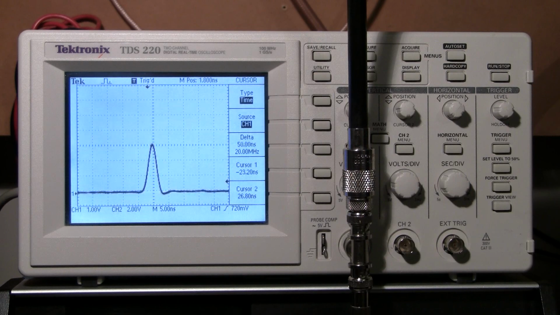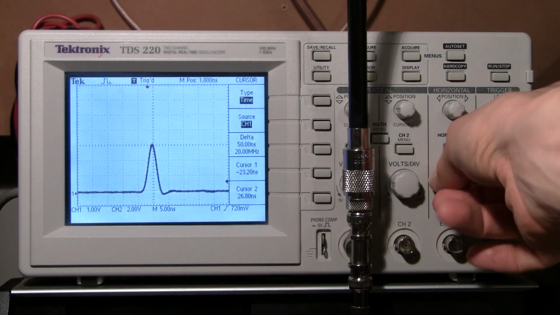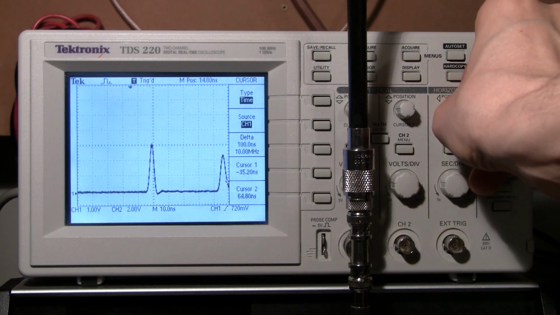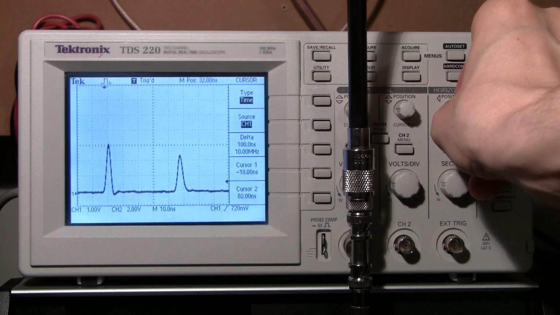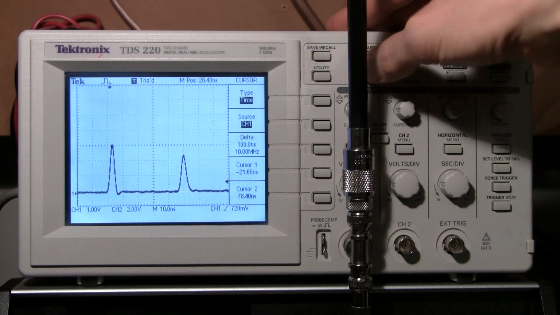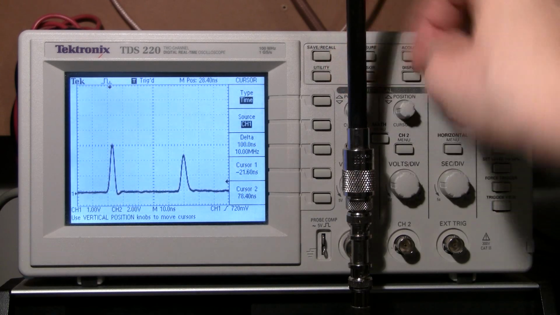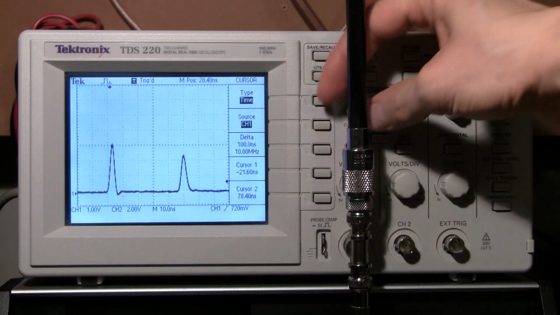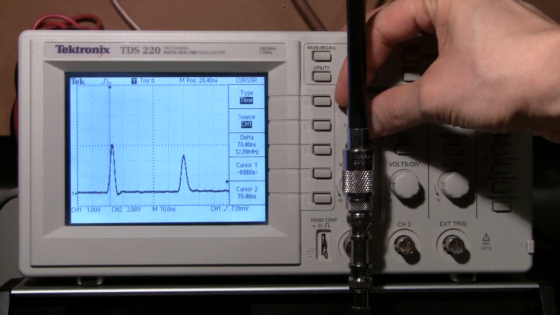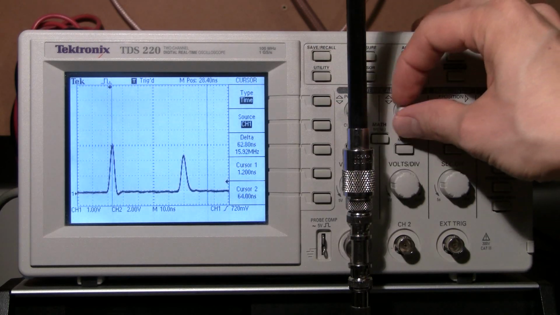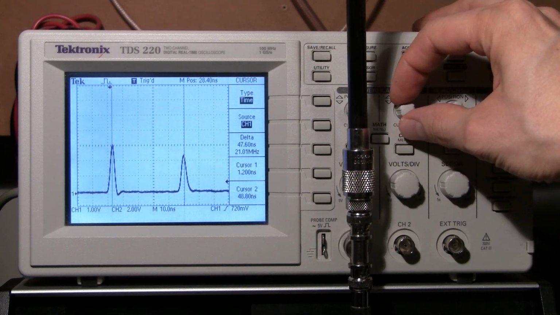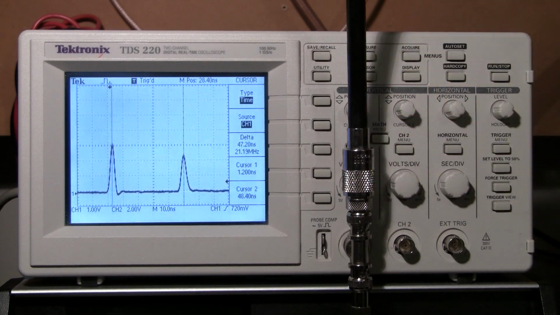So anyways, there's the TDR pulse. I'll turn this to 10 nano, and I'll center this on the screen here. And we'll turn the cursors on. The vertical controls now control the cursors. This controls this cursor, and this guy controls this cursor, so I'll just roll them in. And roll this one in. There we go. 47.2 nanoseconds is the round trip time of this coax.